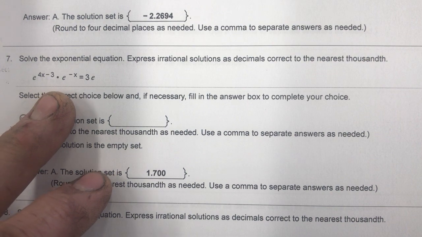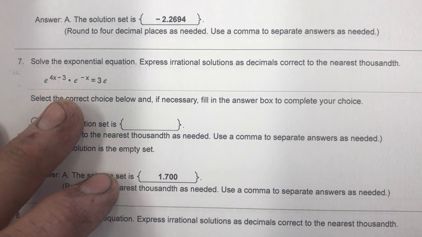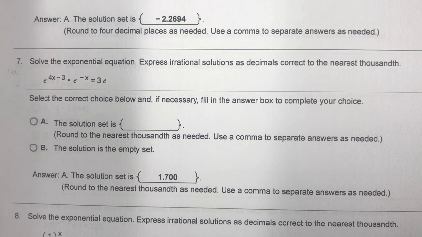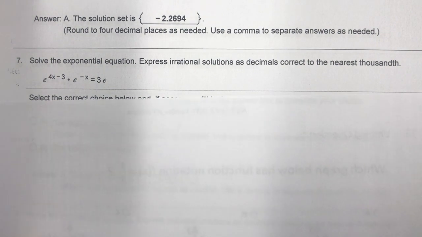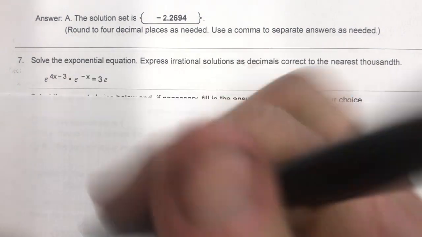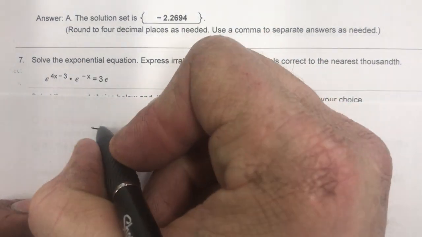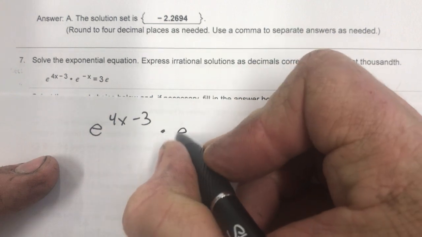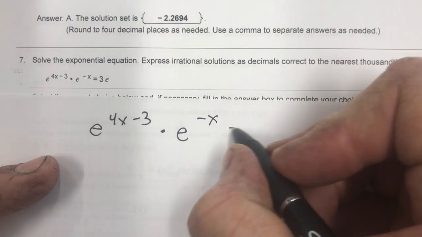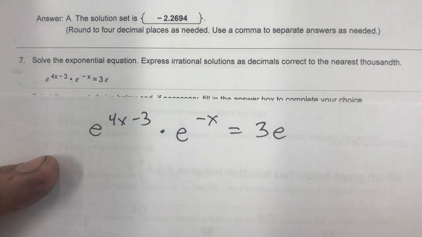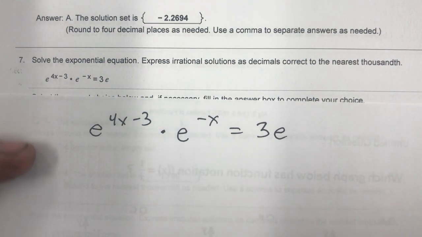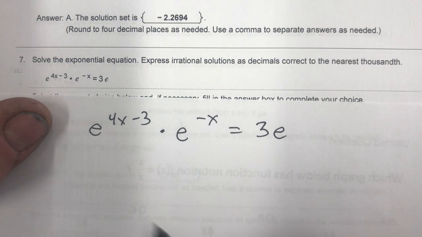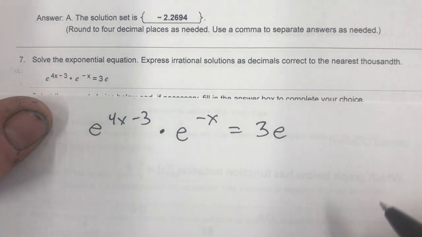7. All right, now look at 7 here. Let me write this one down. On 7, we have e to the 4x minus 3 times e to the negative x power equals 3e. Now right here we're multiplying these, so when you multiply things with exponents, you add your exponents up.